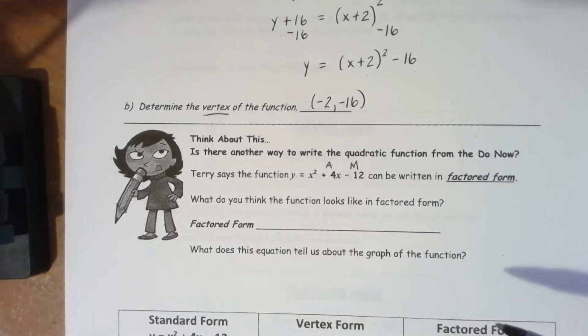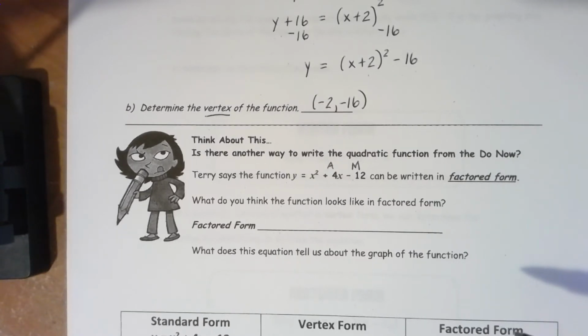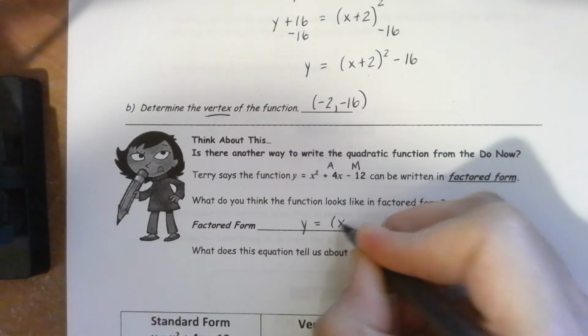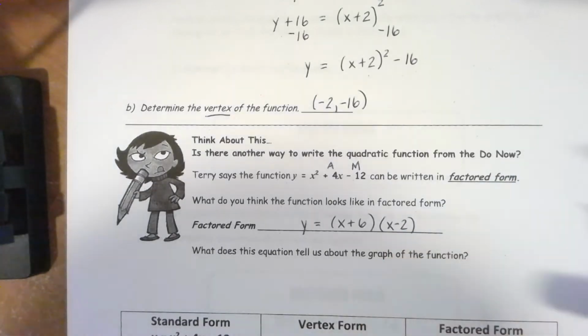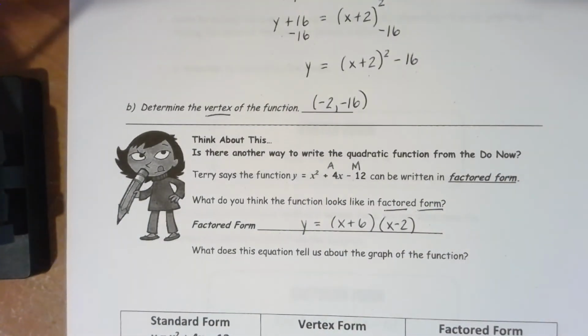And what two numbers multiply to a negative 12 and add to a positive 4? And you're right, we have y equals x plus 6 times x minus 2. This is the equation written in factored form.